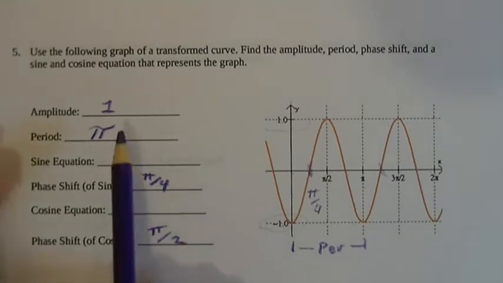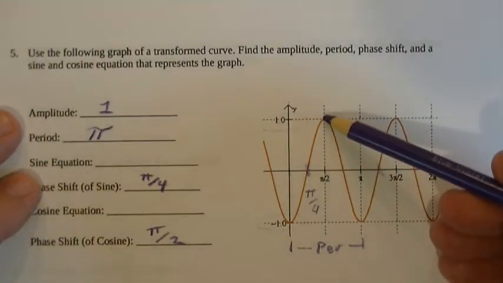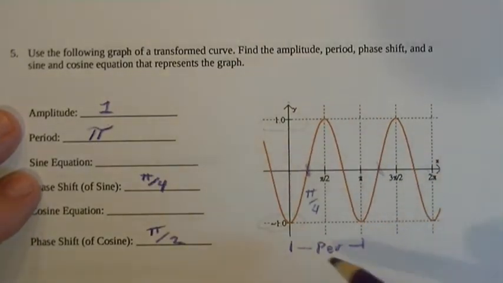So here we go. I filled some of these in. Amplitude, you just look at your graph. How far up does it go? How far down? Absolute value is just 1. So it's going up 1, down 1. That's an amplitude of 1.